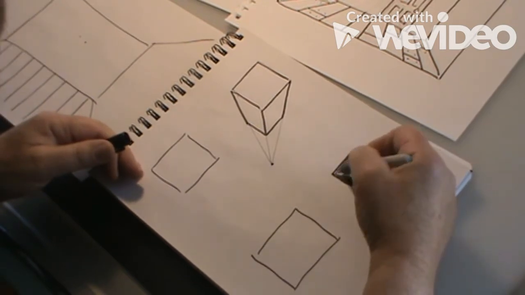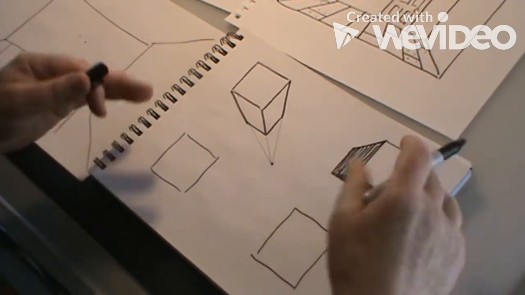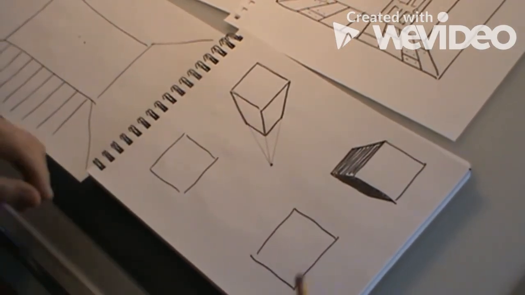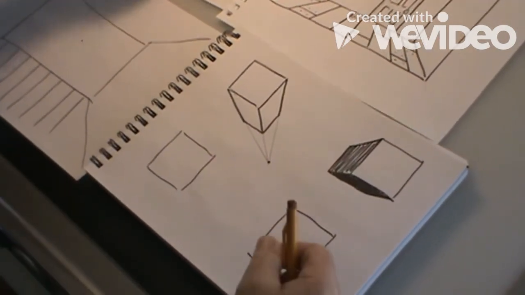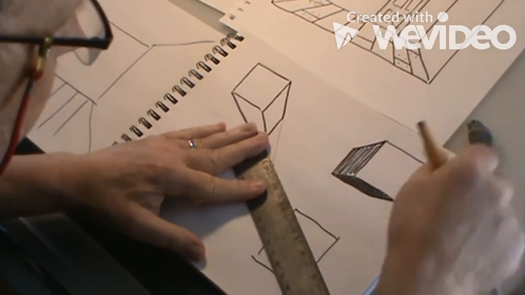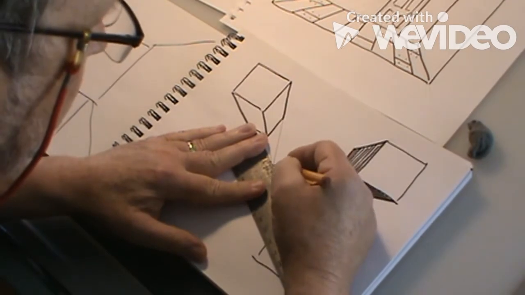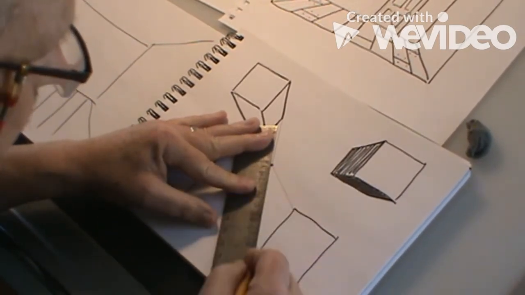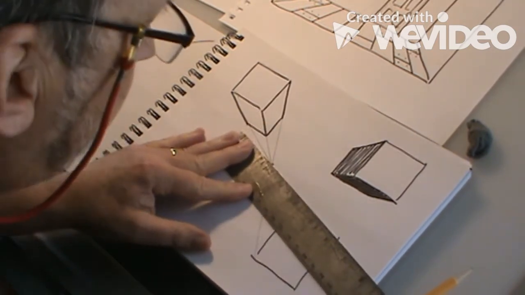Now this is now a cube, but what if we wanted to create, let's do it with this one here. What if we wanted to create a box where we were looking into an open box? Watch this, this is cool.